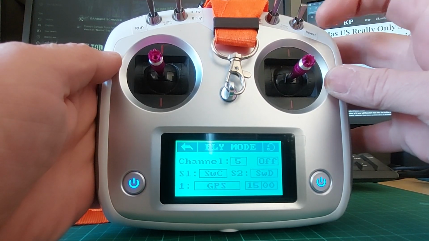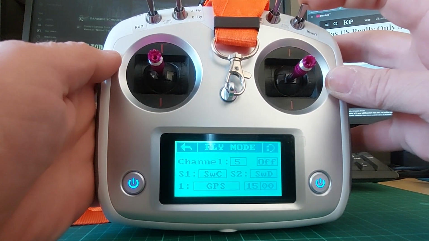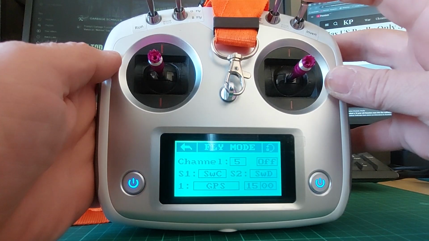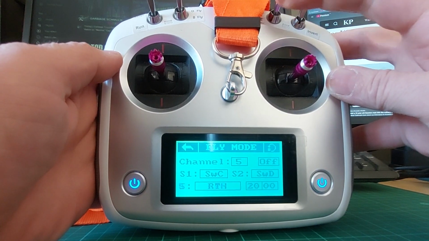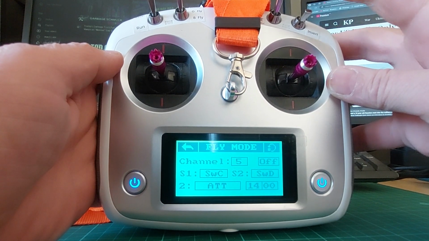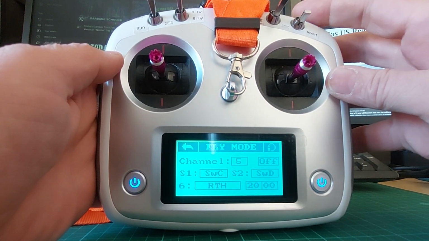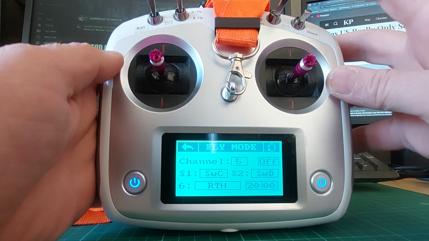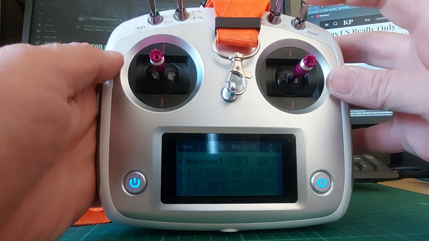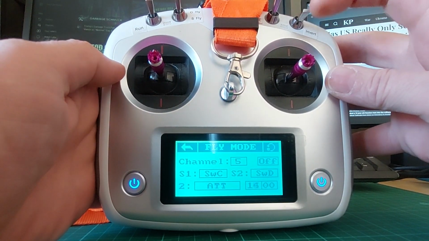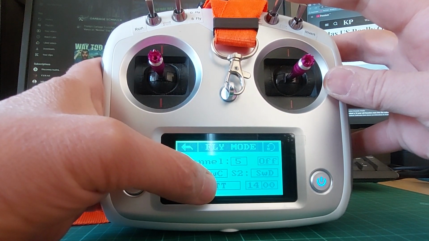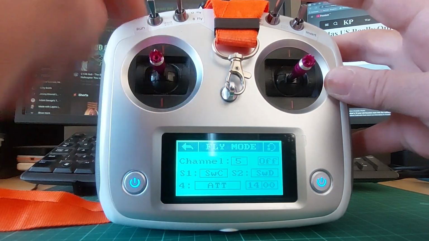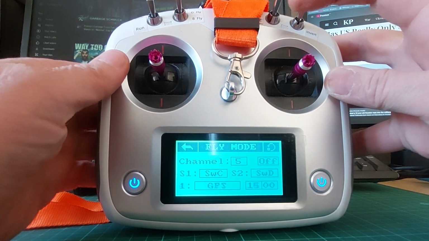So just make sure that you check that when you're in this position, flight mode 5 is returned to home. When you're in this position, flight mode 6 is also returned to home. So that will mean the only thing that's really changing is this switch over here, and it doesn't matter where you are. You can use another function there. You can put that into 6G if you want to. That's a value of 1300.